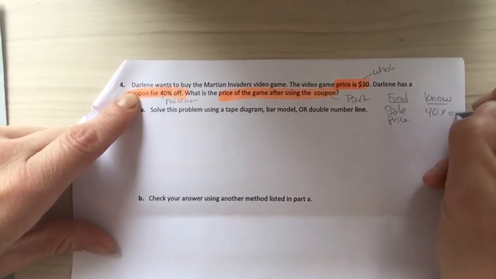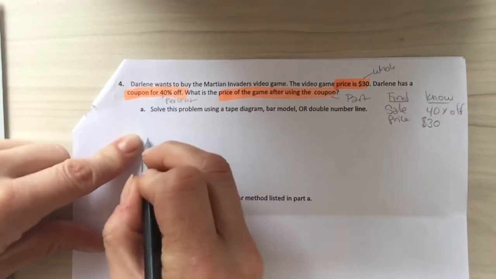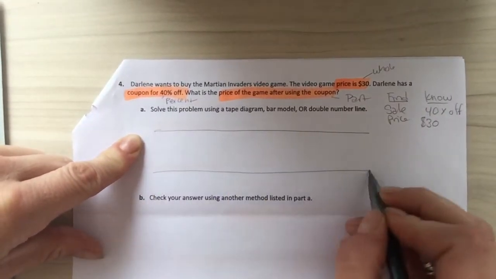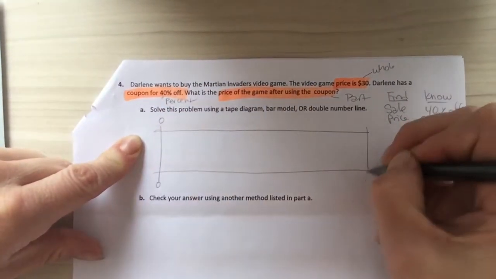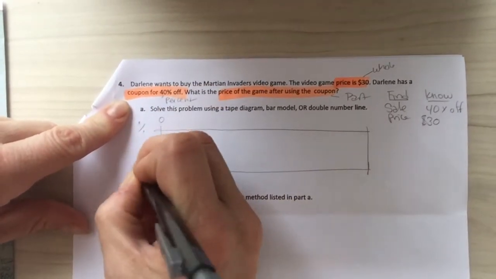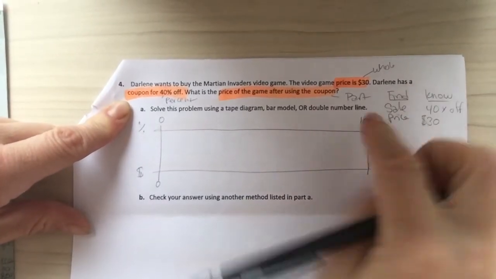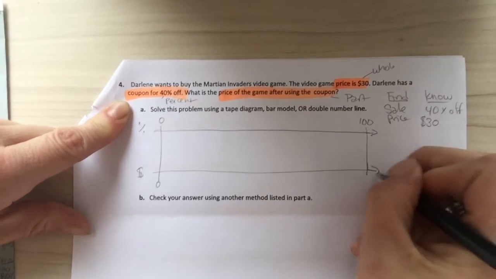40% off. $30. Okay, I am going to do a double number line to start with because I like that. That's my favorite. So I'm going to put a 0, 0. I'm going to put percent on the top and then dollars on the bottom. If I go back up, I know it's 100% as a total, so that can go on the end of my number line. And I want to get some arrows in there.